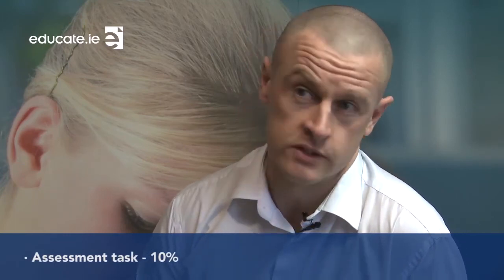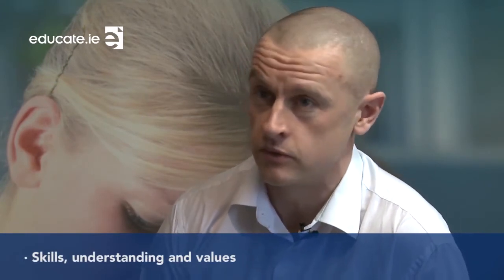There will also be a summative aspect to the assessment which will form part of the grade that the student will receive at the end. It'll be broken up into an assessment task which will be worth 10%, and that's going to be based largely on the second classroom-based assessment, which is a science and society investigation. And the understanding there is that the students will be examined on the skills, the understanding and the values that they will have developed and engaged with over the course of that second classroom-based assessment.